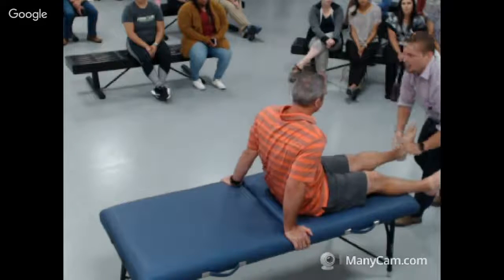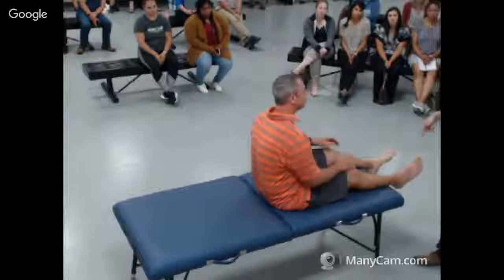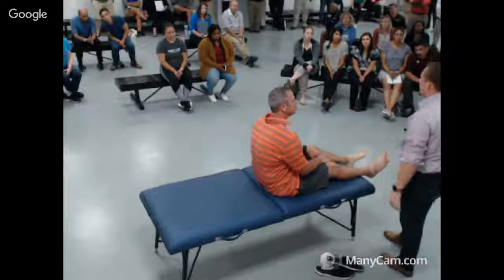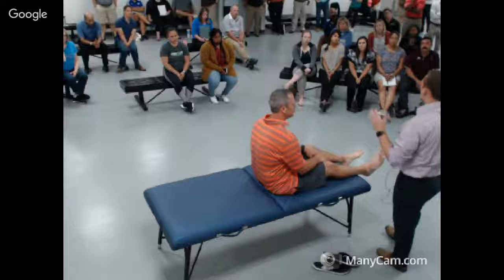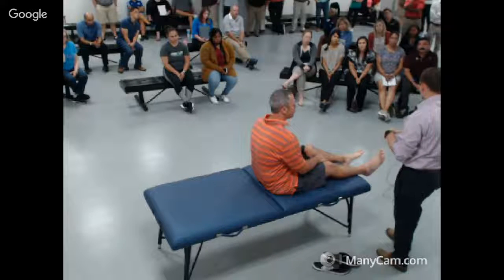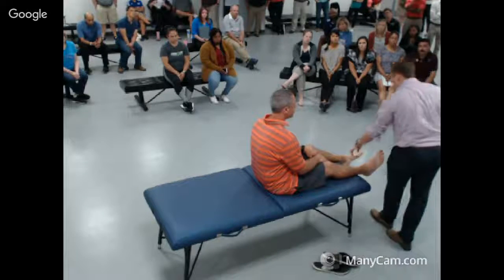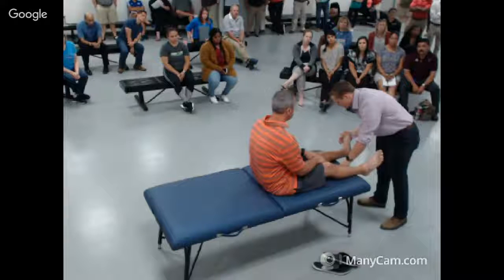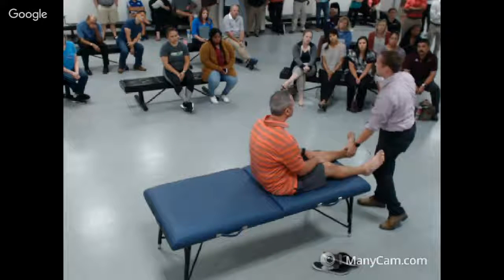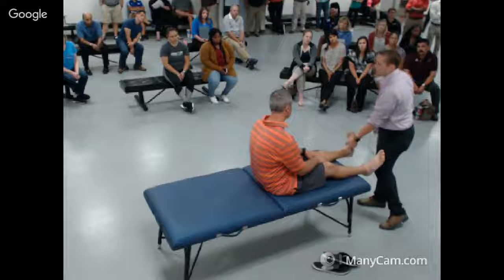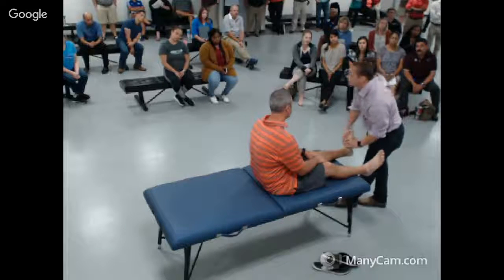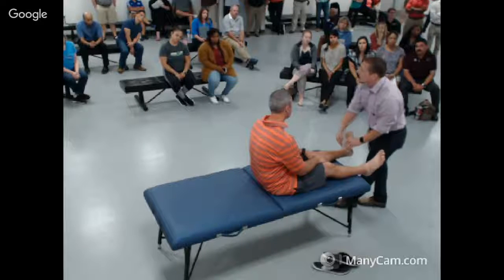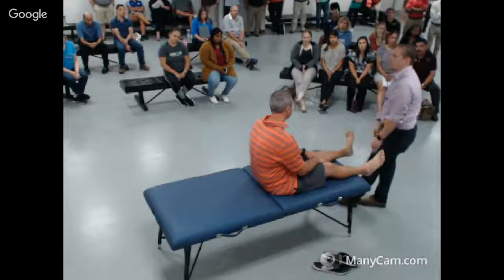So a really easy one, really simple to do, highly effective for generating some dorsiflexion range of motion, okay? If they are complaining when you dorsiflex that they have pain in the front of the ankle, this is a go-to manip for them, because you can immediately clear out that anterior impingement with this manip, okay?